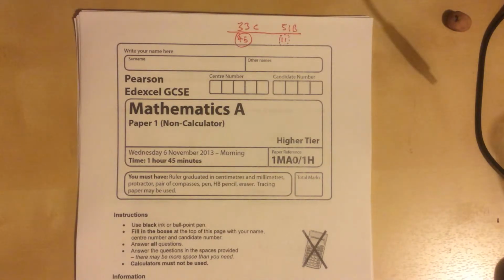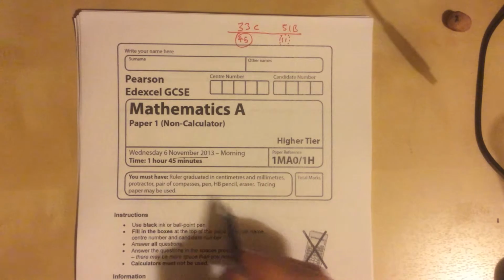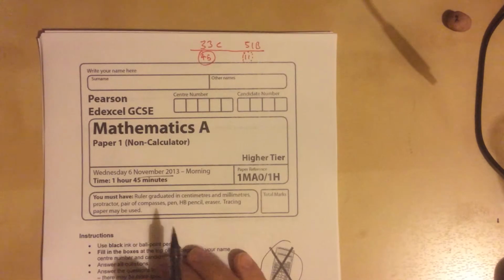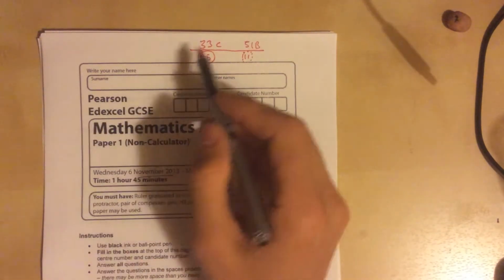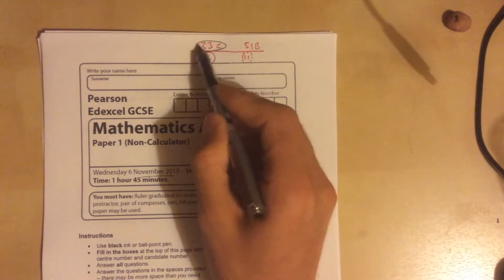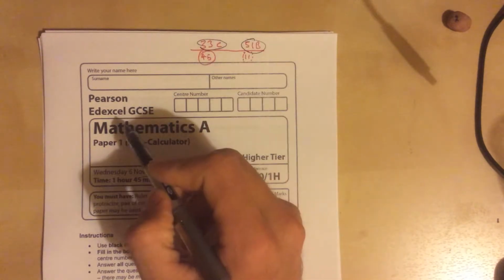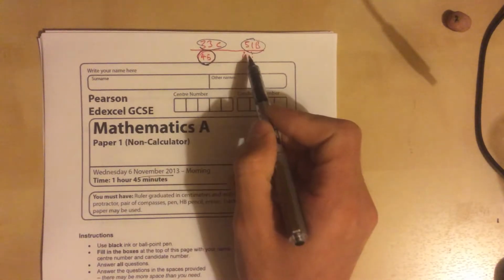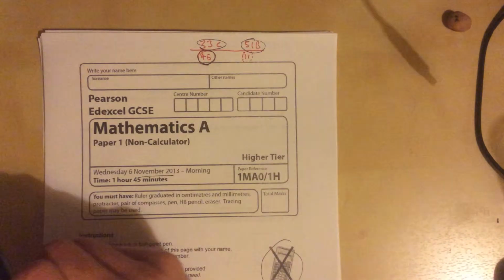This is the November 2013 non-calculator paper, and again this is mainly for my class this year, and we're looking at getting a grade C, which is 33 marks, and possibly even a grade B, which is 51 marks on this paper. So I've been through and I've looked at it, and I think there are 45 marks which we've definitely covered this year, and there's another 11 marks which might be available to us.